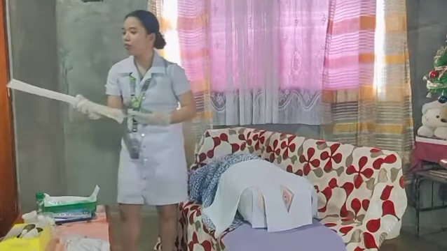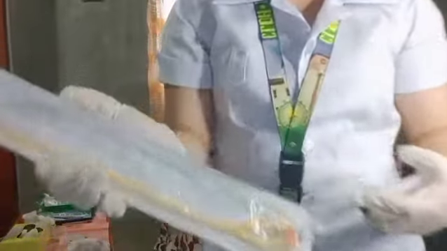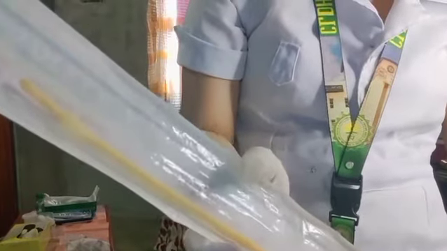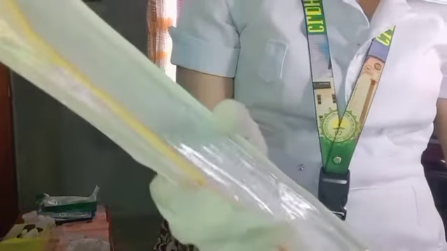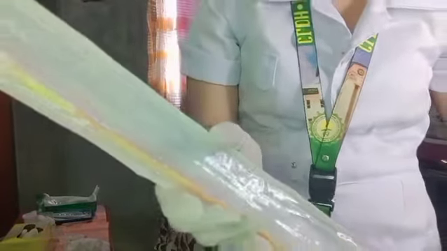Papakita ko lang kung paano siya nag-ano. So, lumalobo naman siya. Ayan. Okay.